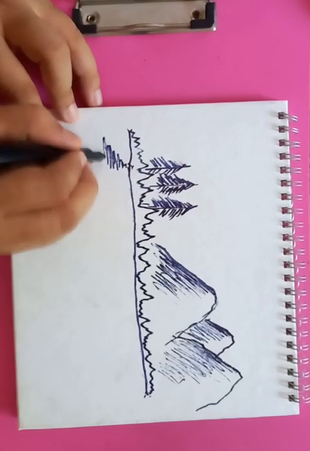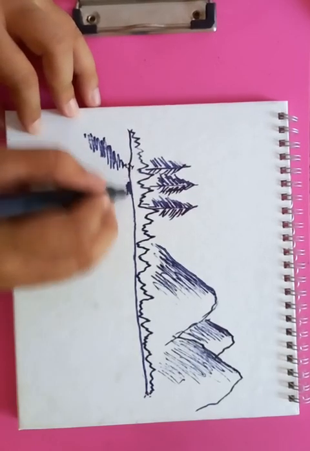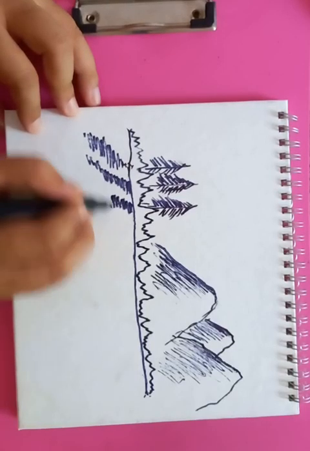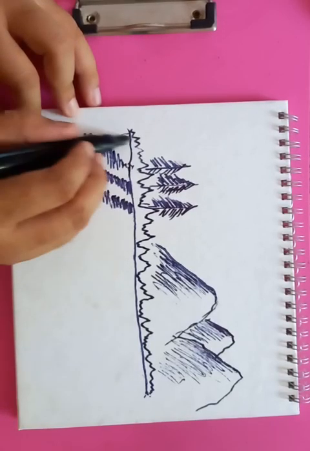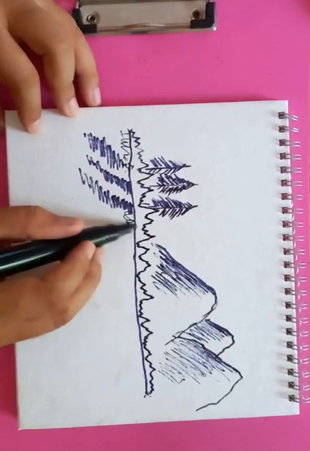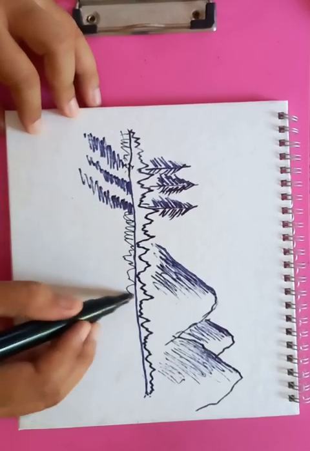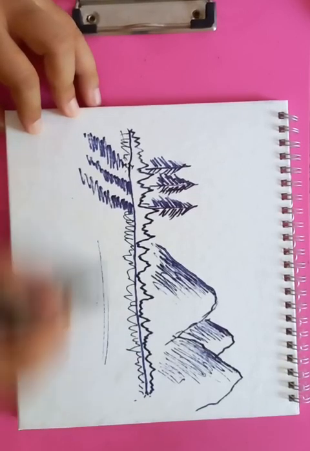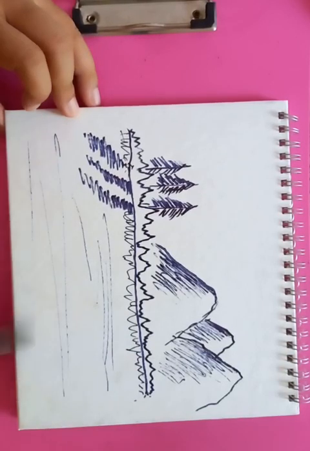And the reflections on the water, just put it here like this. Okay, so reflections for the other one, and for those graphics you can see a little bit of reflections for all the trees here. And this is going to be the water.